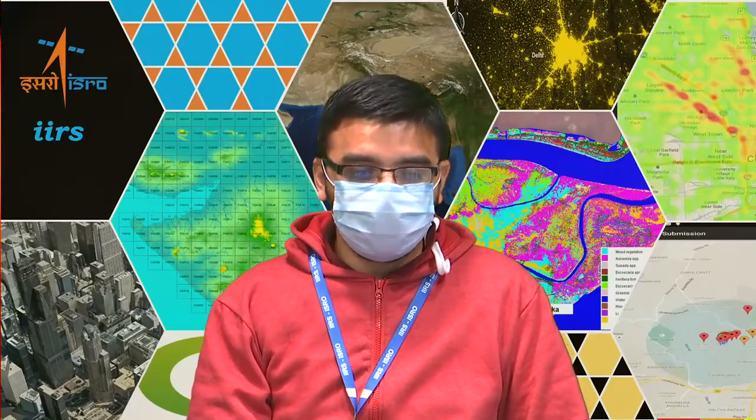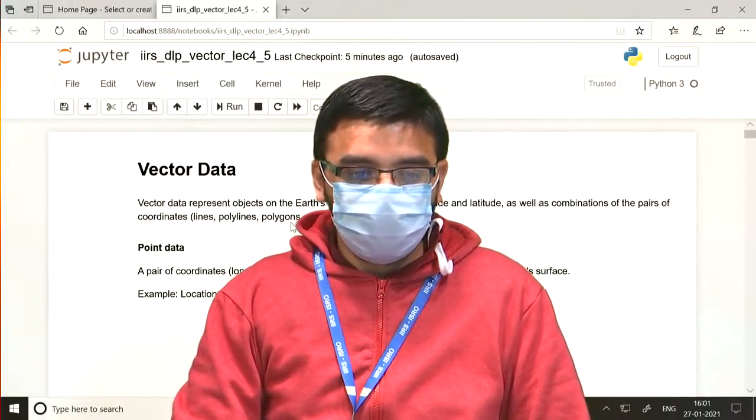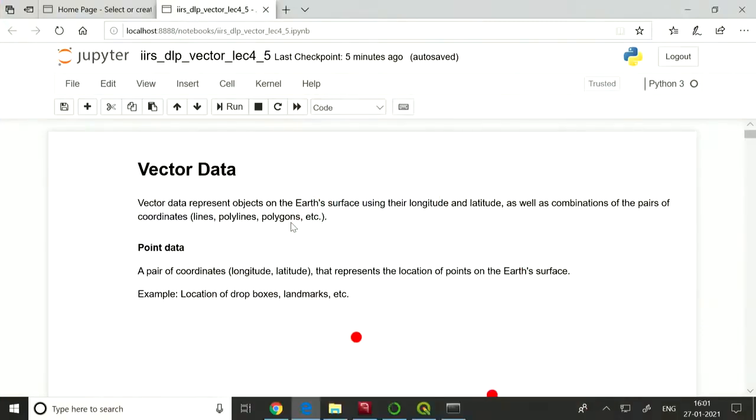Till now we have studied raster data. We learned how to read, write, and do some elementary processing on raster data. From today onwards, we will start with vector data. I think in the first lecture you were introduced to vector data. Just for the sake of completion, I will briefly summarize what vector data is.